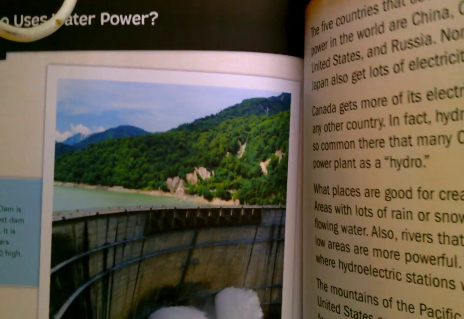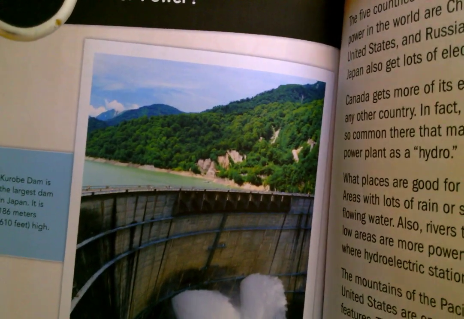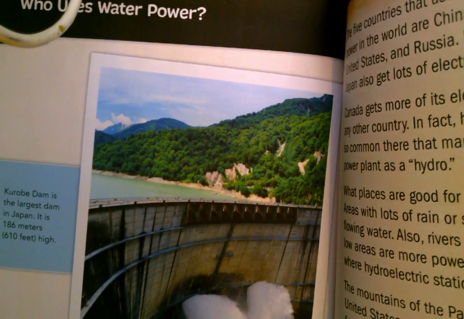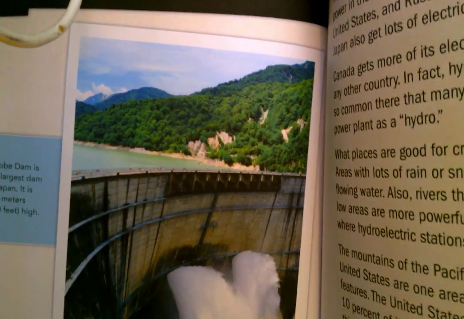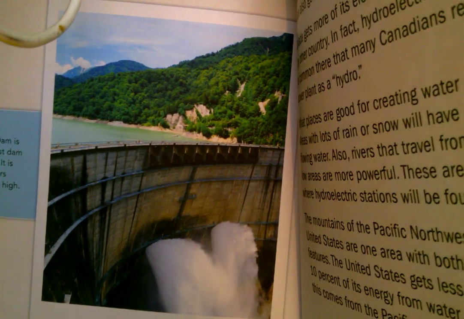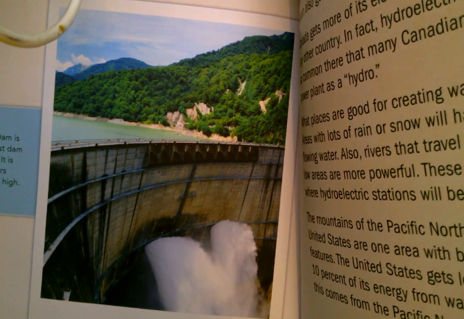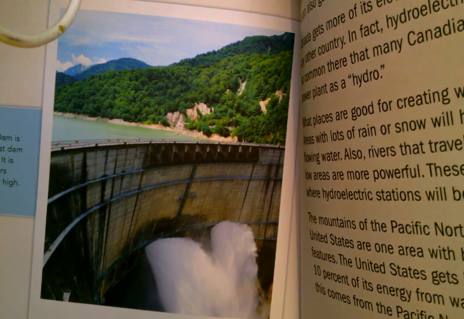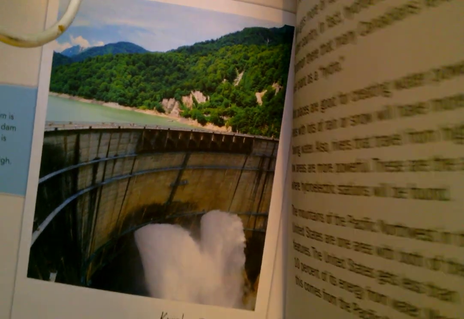Okay, chapter 8, who uses water power? Right, so let's take a look at our image here. This one only has one image today. Kurobi Dam in Japan. Kurobi Dam is the largest dam in Japan. It is 186 meters or 610 feet high.